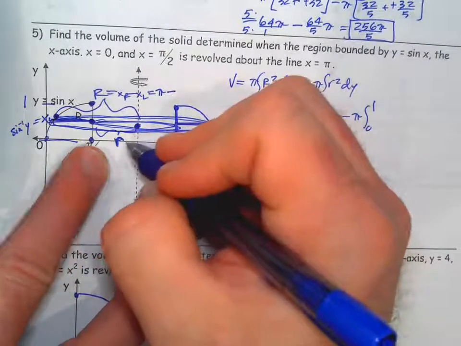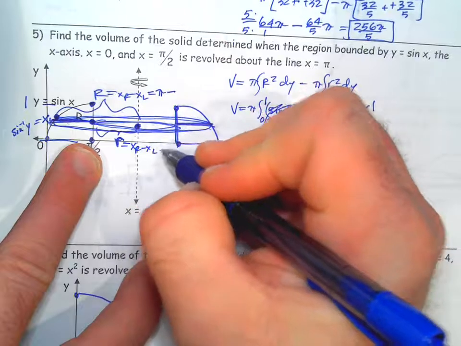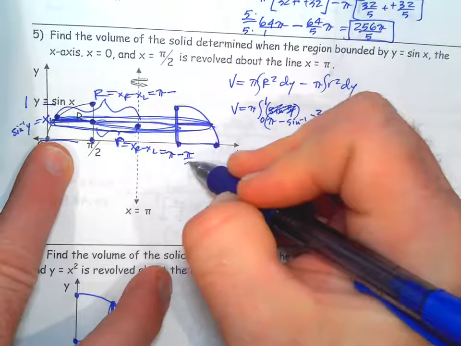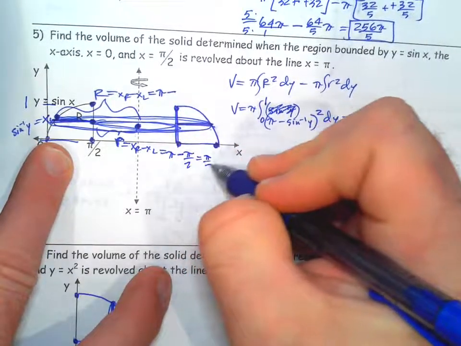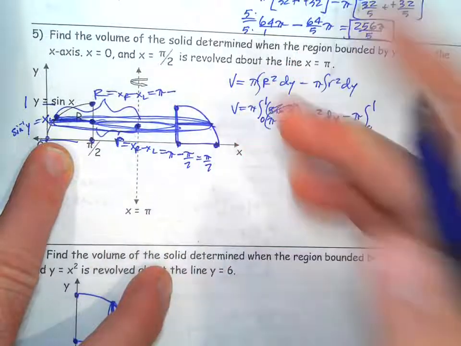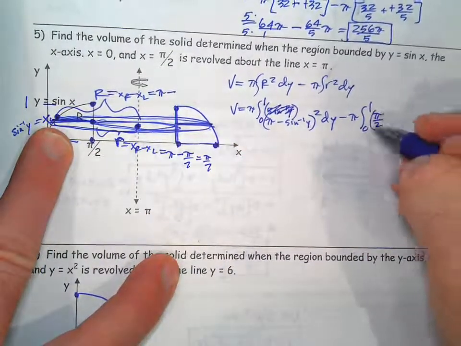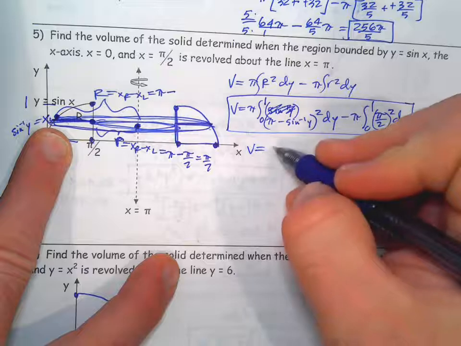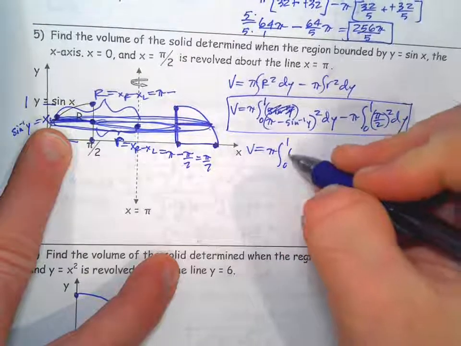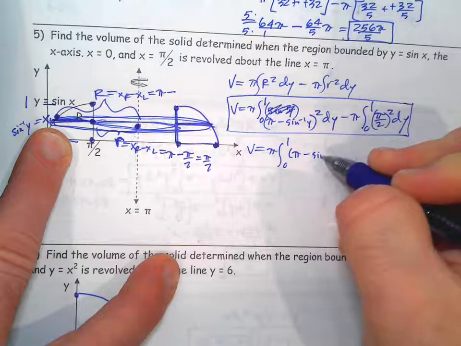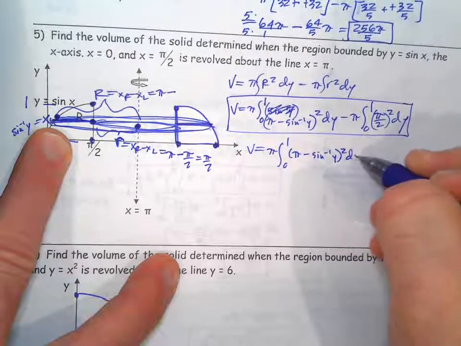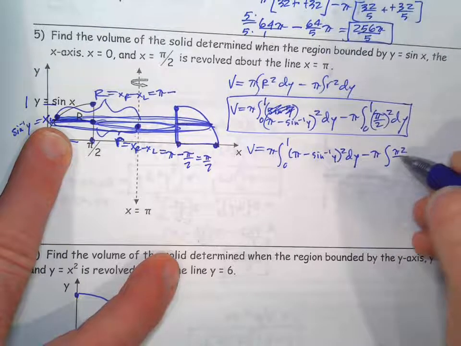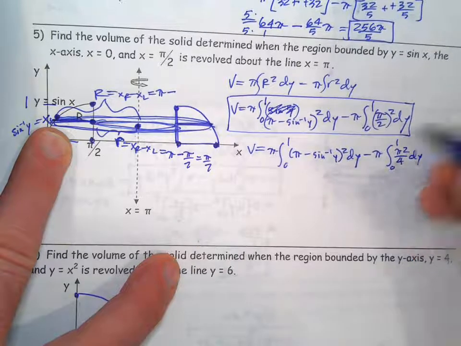The inside, a little r, is going to be x right minus x left. And x right is pi, and x left is pi over 2 for a constant radius of pi over 2. If you look at this, the inside hole is a nice cylinder with a constant radius, pi over 2 squared. So this is your setup. You know, we could write it a little nicer. I don't think it's going to be worth it to FOIL this out. I don't think there's any benefit to that. This one right here, you could say, well, that's pi squared over 4. You know, I don't know.